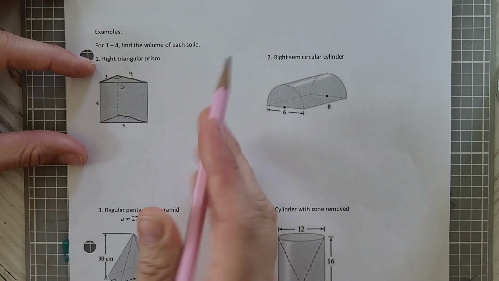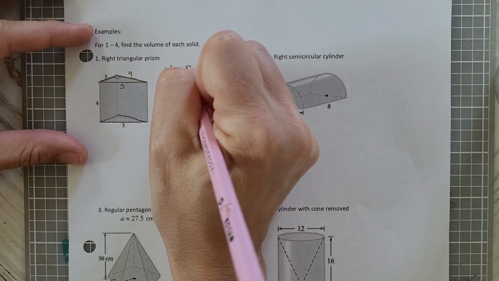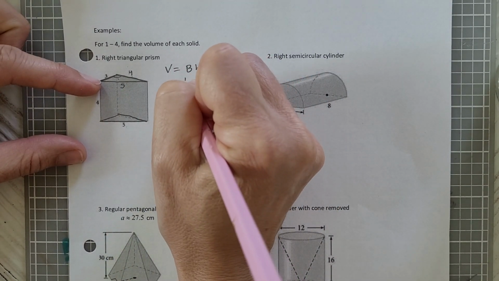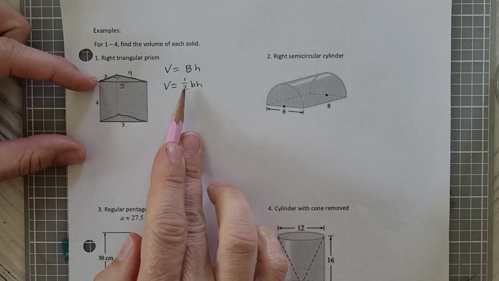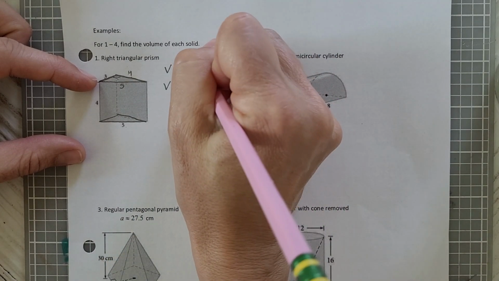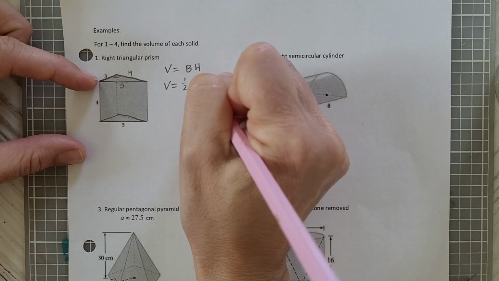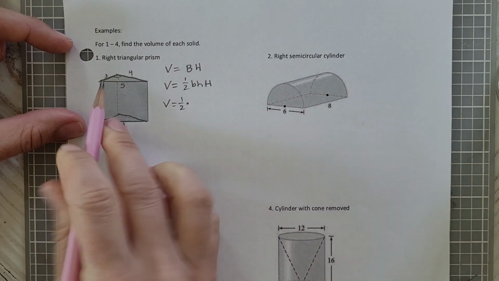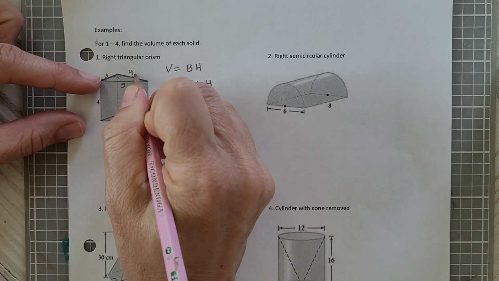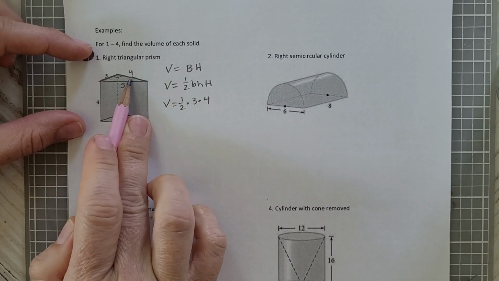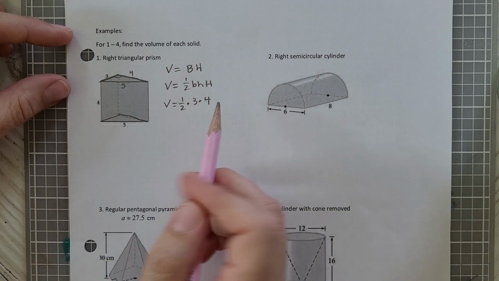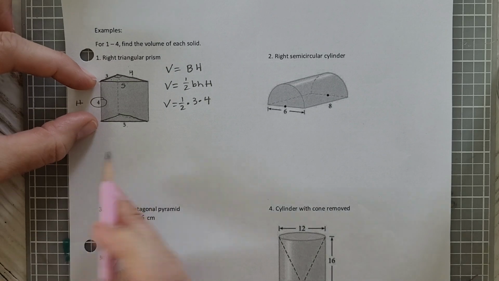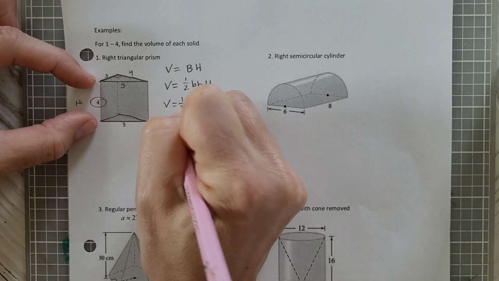Our volume formula is area of the base times height. And for our triangular prism, because it is a triangle base, the base formula is 1/2 base height. Oh, I'm going to make that a capital H. And then I'm going to do a capital H for the height of the prism. Our base is 3. Our height is 4. And again, those are the base and the height of the base, the triangular base. And then the height of the prism is 4 because that is the distance between the two triangular bases.